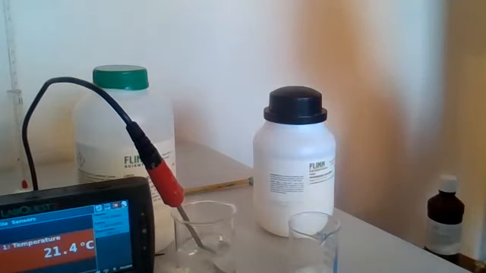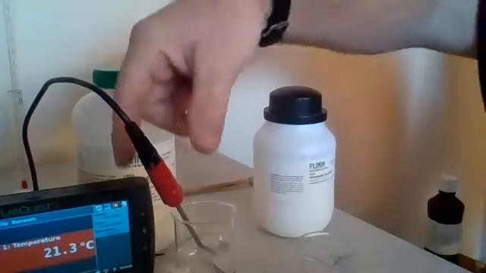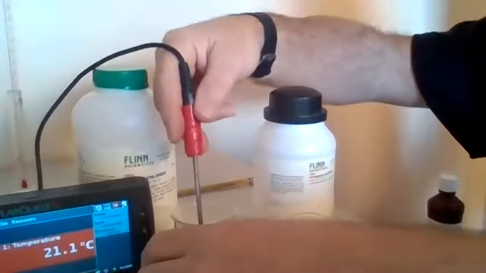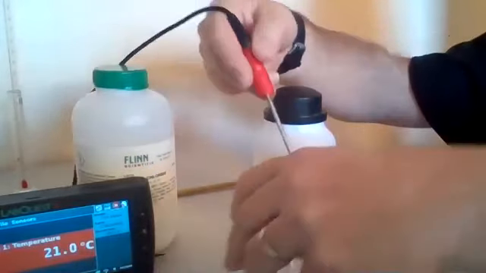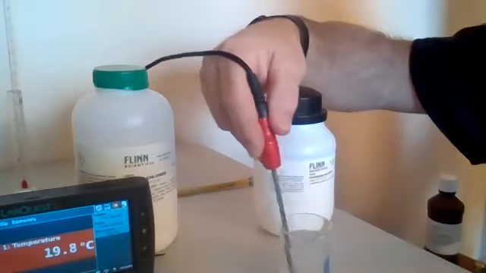All right, so we have our initial temperature for the potassium chloride, which is here, and we'll add our water into that. So our initial temperature actually is 21.1 degrees. Let's go ahead and add our water in there. Stir up.